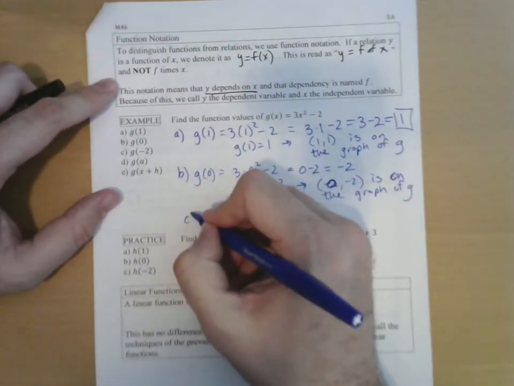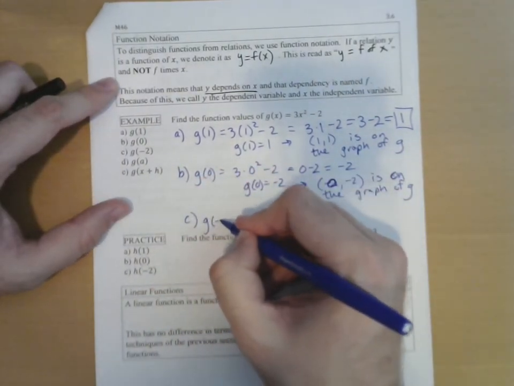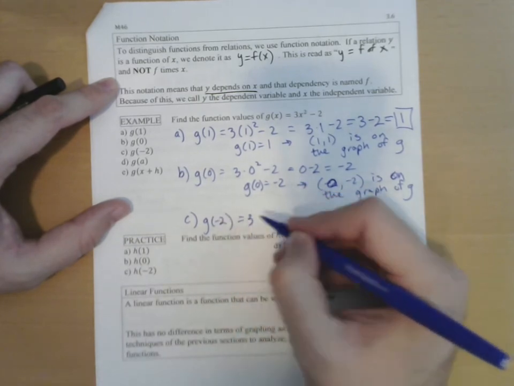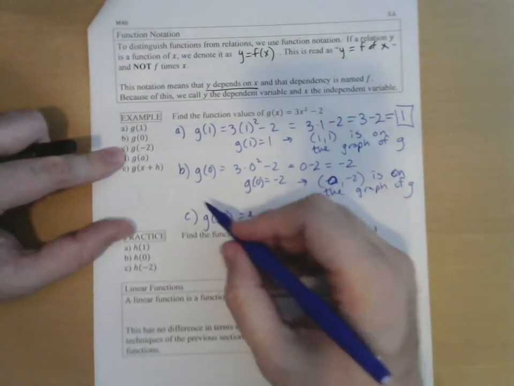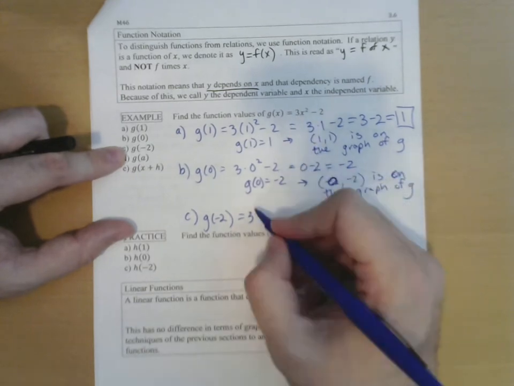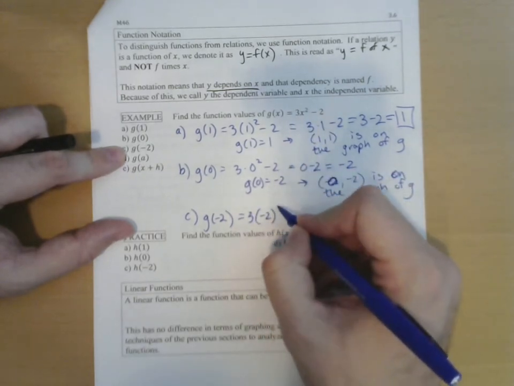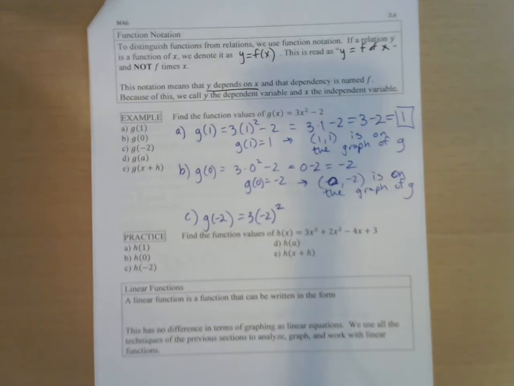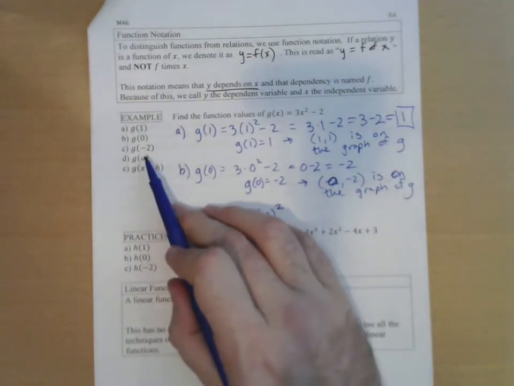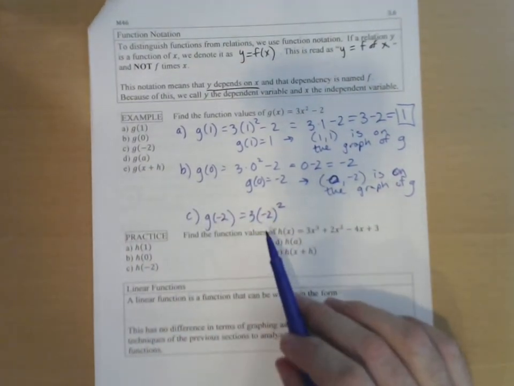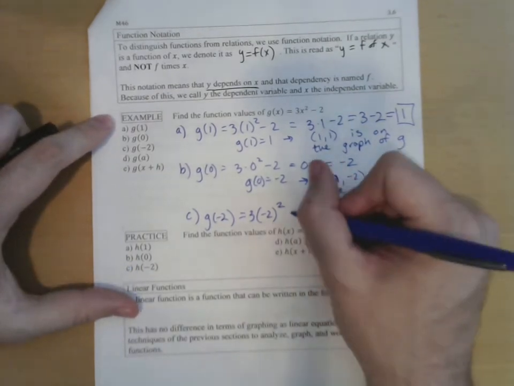Part C, g of negative 2. This is where you have to be careful when you're plugging numbers in for x. You have to make sure that you plug them in perfectly as they're seen. Everything that's inside these parentheses is what replaces x. So that includes the negative, so we want to put parentheses there.